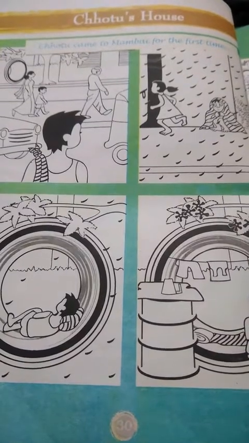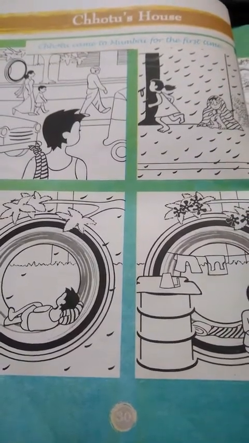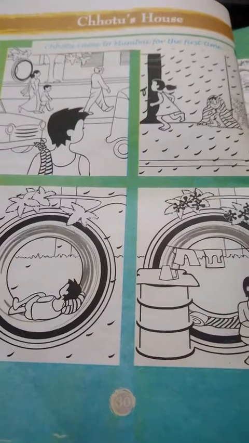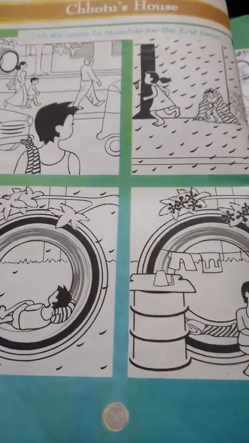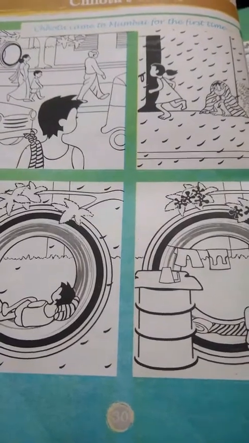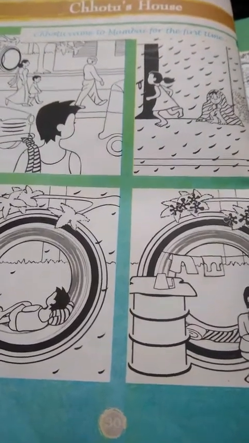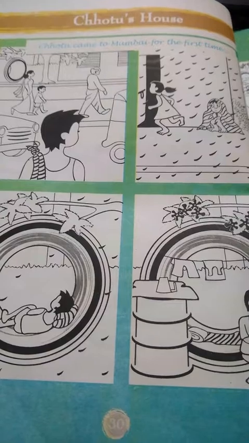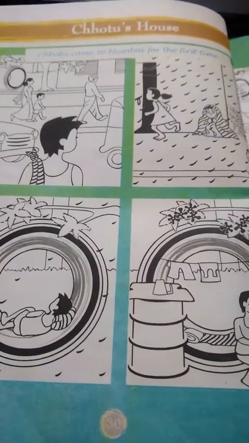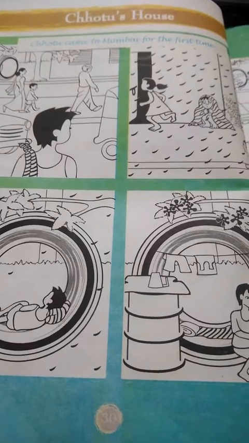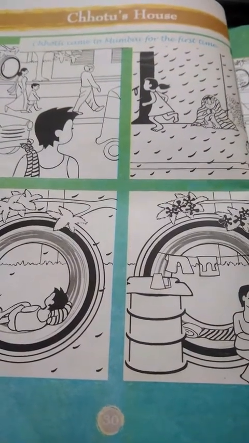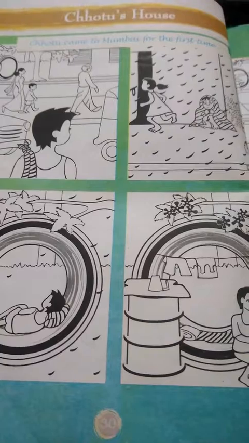We also learned about different parts of our house, like the living room for welcoming guests, bedroom for sleeping or taking rest, kitchen for cooking food, storeroom for storing things, and bathroom for taking bath or washing.